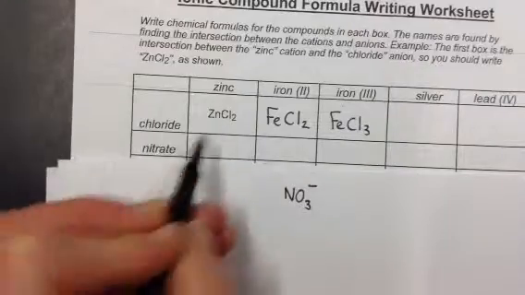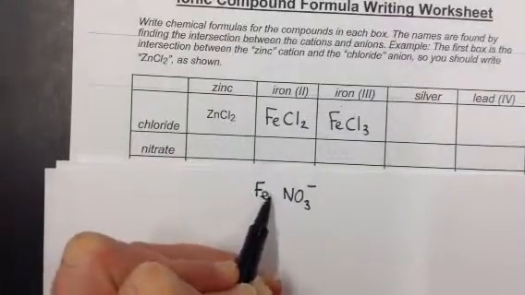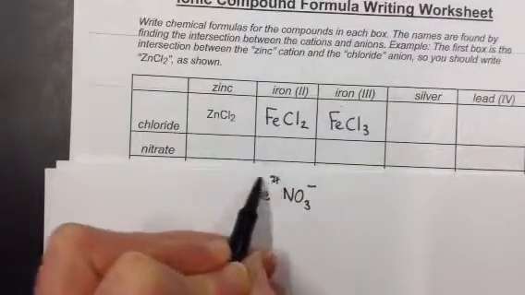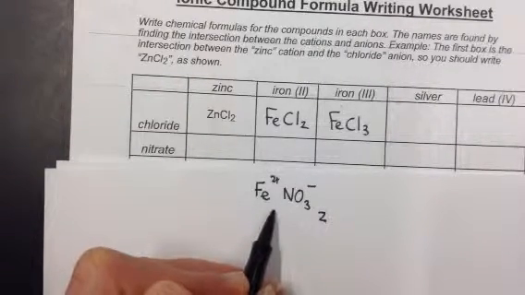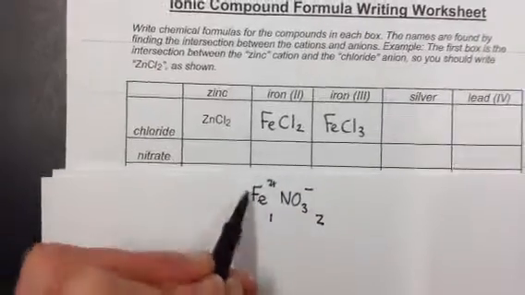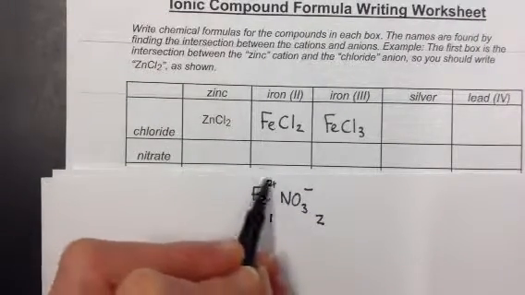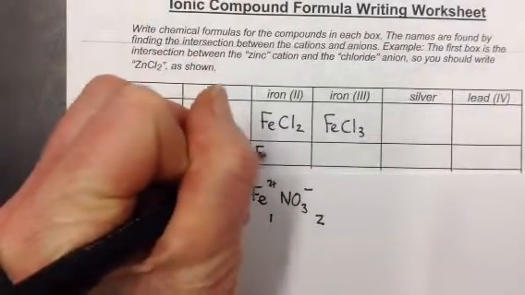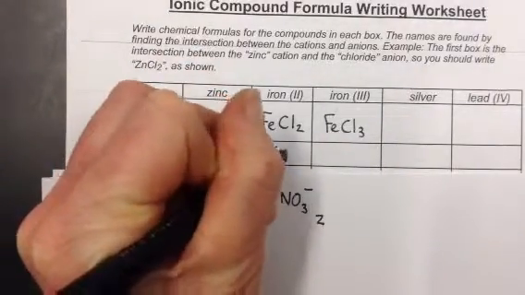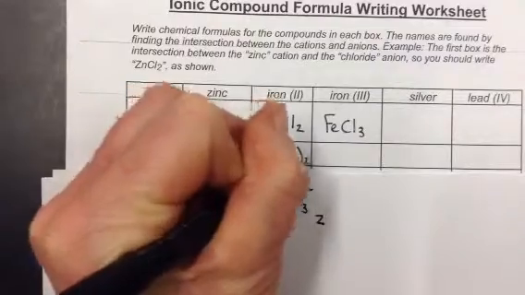We'll go right here to the tough one. NO3 and iron 2. We'll swap it, bring down the 2, bring down the 1, and then we drop the oxidation numbers. So that would be Fe. Now we need a parenthesis around this NO3 to tell us that there are 2 of them.